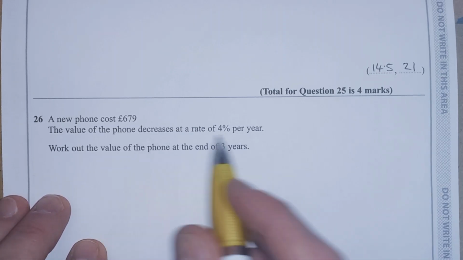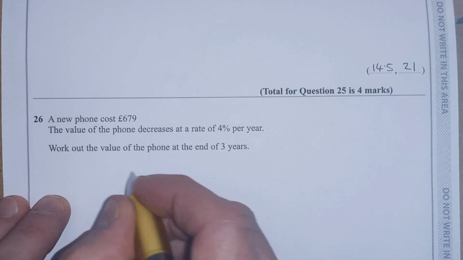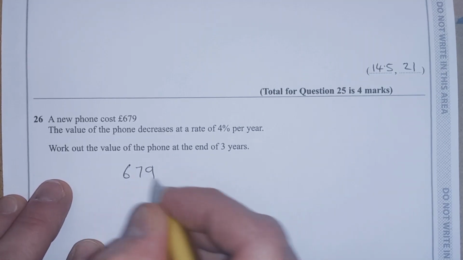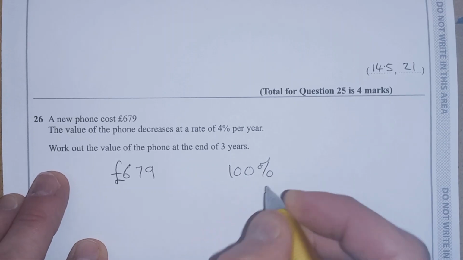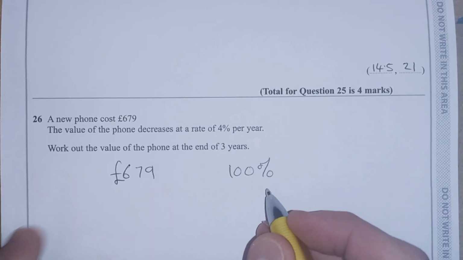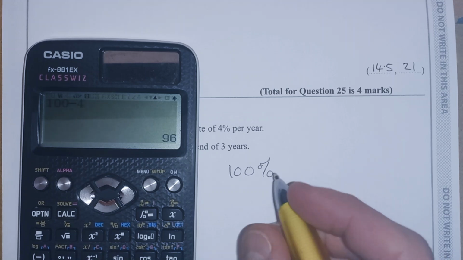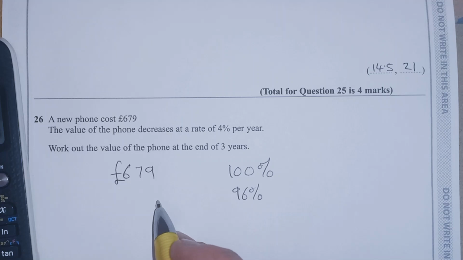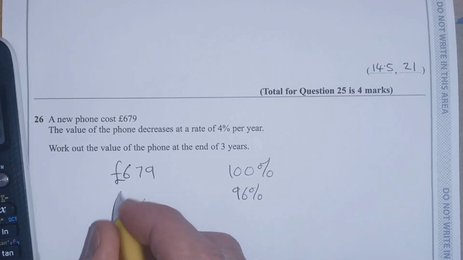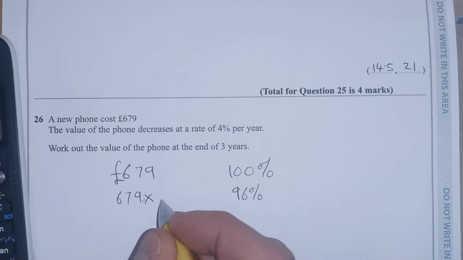Okay, so it's decreasing at a rate of 4% per year. So at the start it's £679, and that's a full 100%. If it's decreasing by 4%, well, 100 minus 4 is 96%. So to work out this number, we want 679 times 96%.